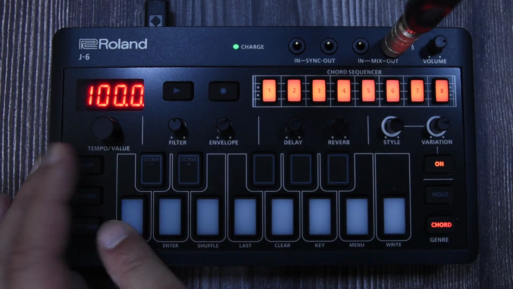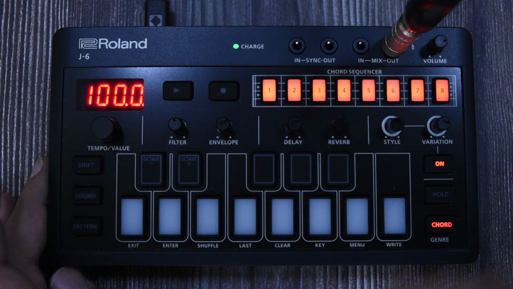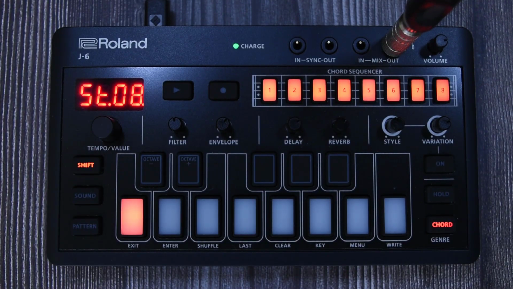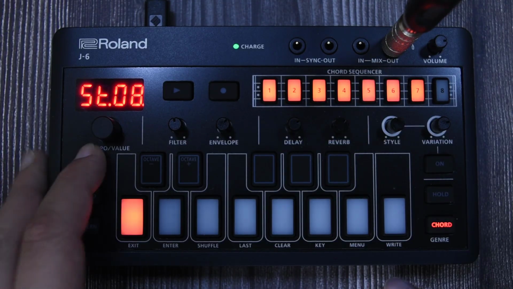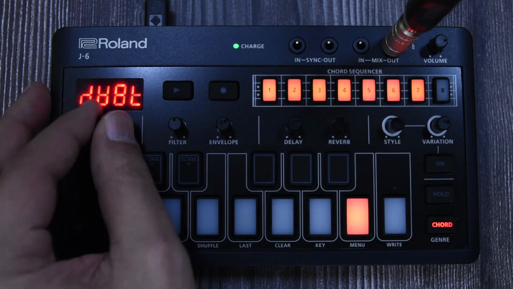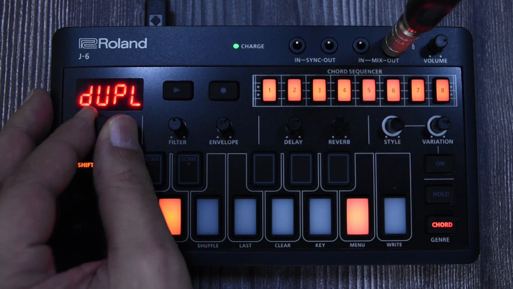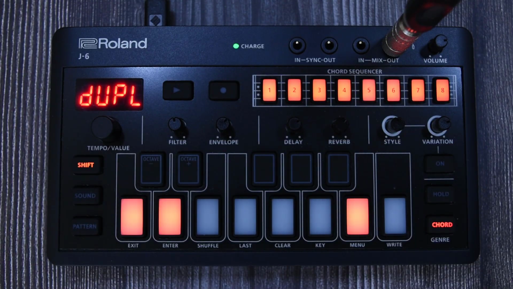All right, so now that we have only 8 steps, I'm going to go to the number 8. Doesn't matter. What you need to do is Shift and go to Menu. You have an option right here within the same menu, which is Duplicate. If you have 8 steps, this is what it will do. It will copy the 8 steps and just duplicate it and make it 16.